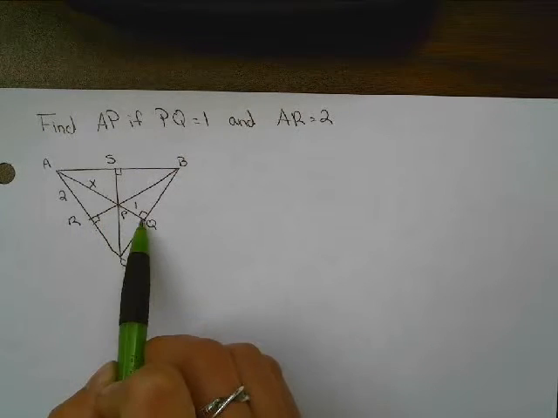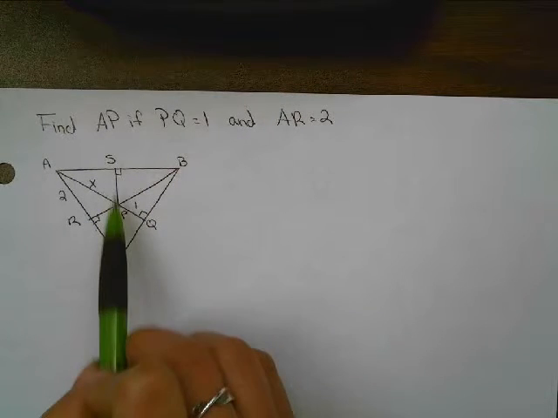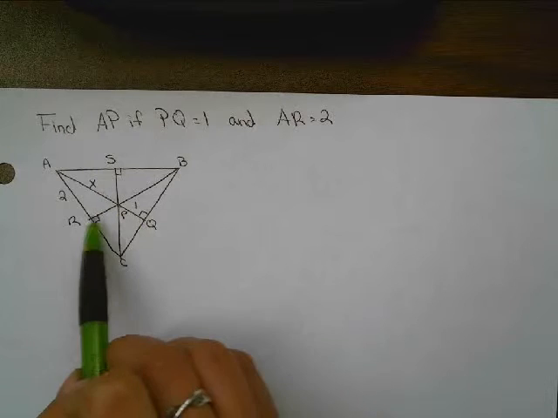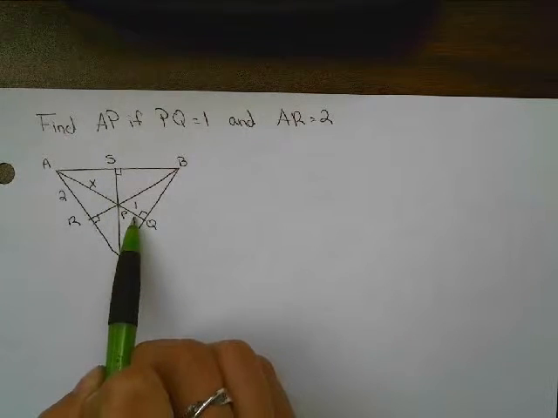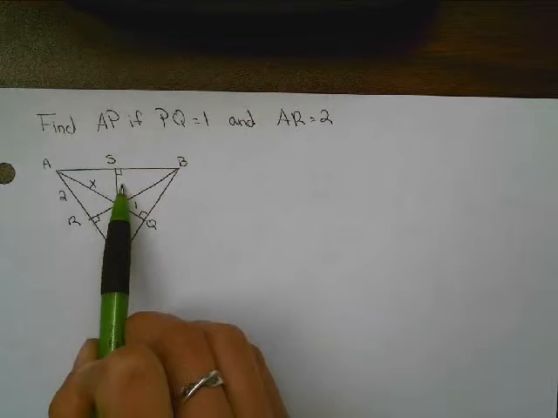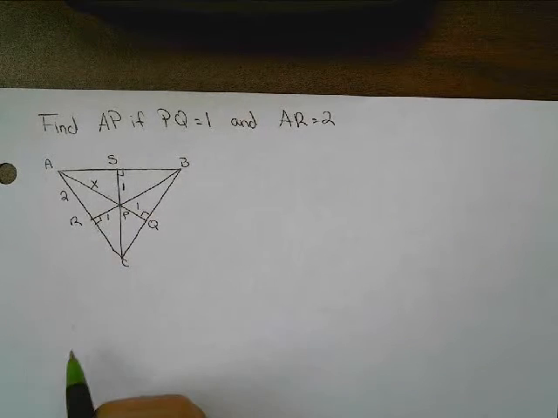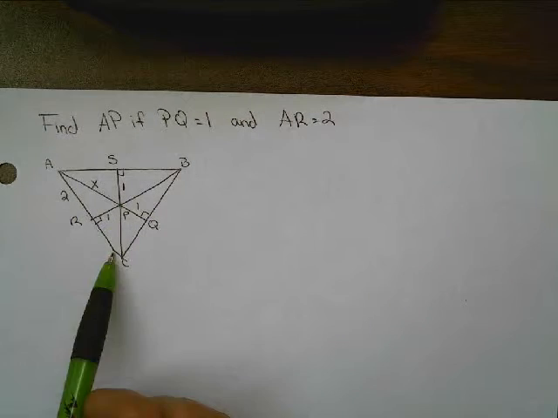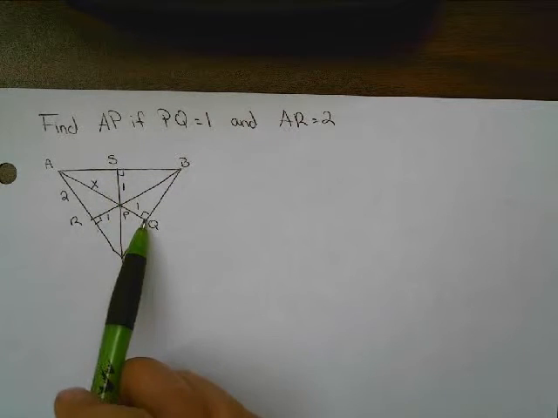Well, since we know PQ is 1, it turns out that because these are all bisectors that all meet at P, then PQ, RP, and SP are all the same length. So if this is 1, then RP has to be 1, and SP has to be 1. So that's a 1, and that's a 1. And again, it's just because we have bisectors here, so these perpendicular parts are all equal.